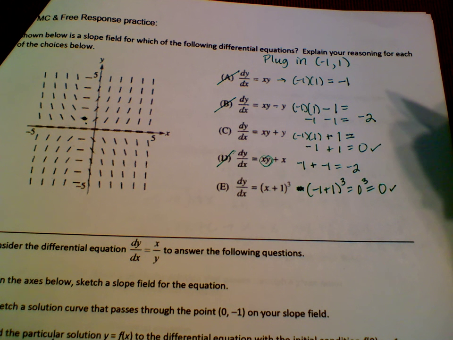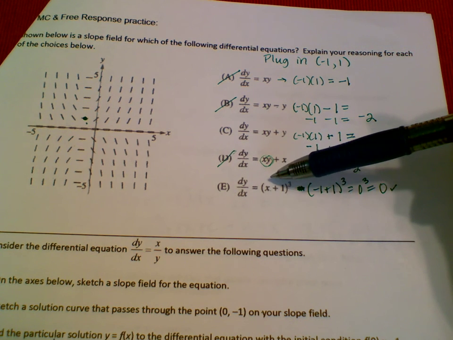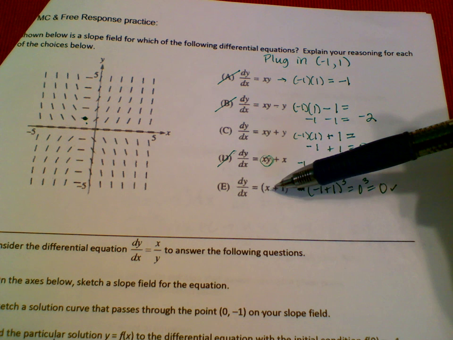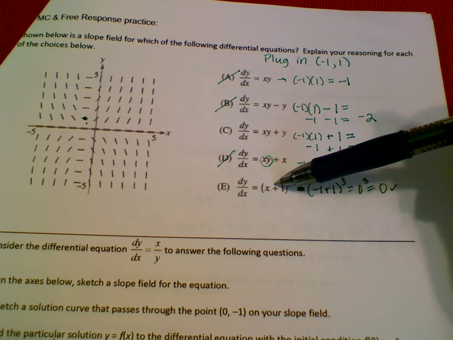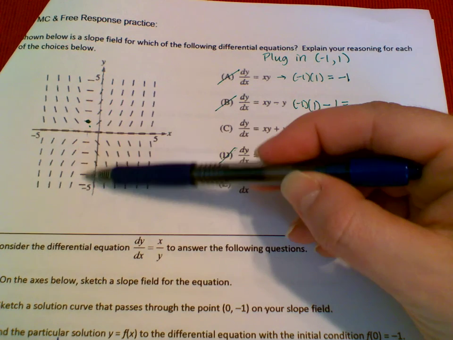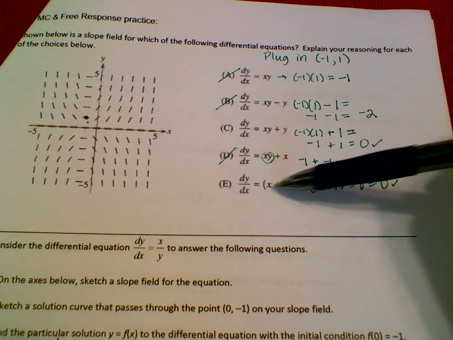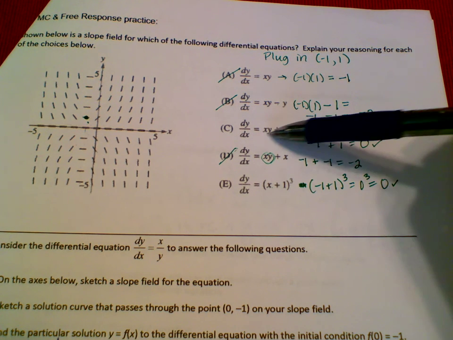Okay, what about, let's see. If I plug in -1 for x, so if I chose another -1 and then a different y value, this one wouldn't change. Let's take a look at this.